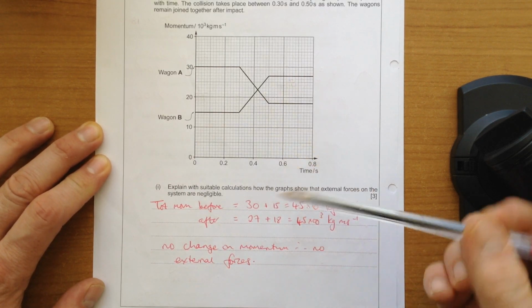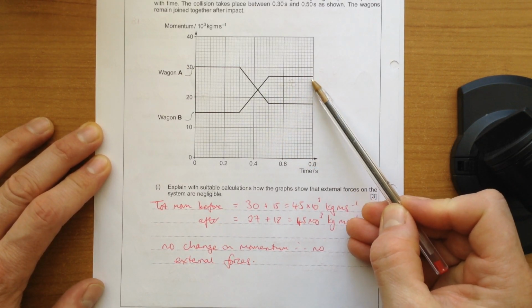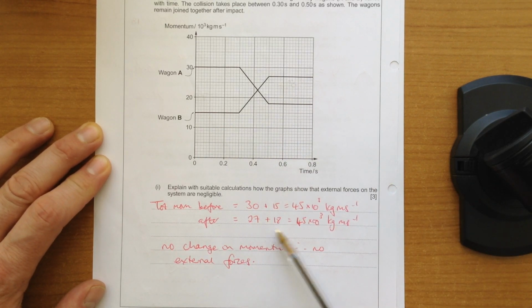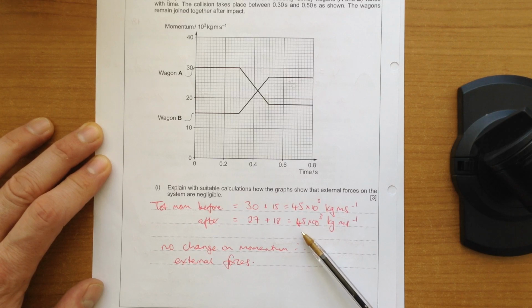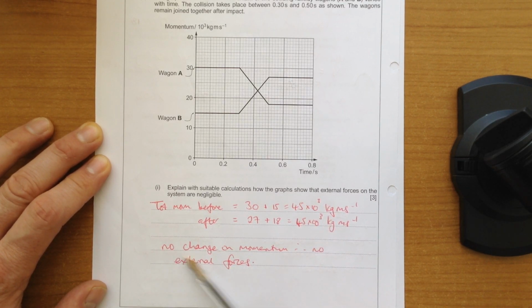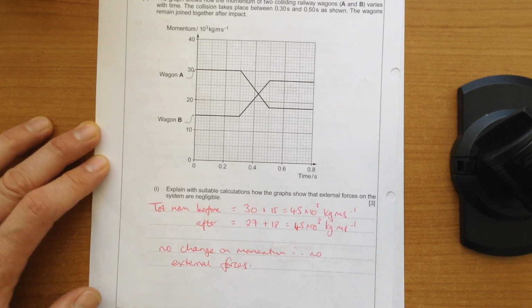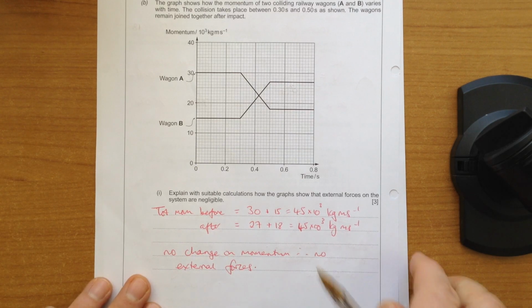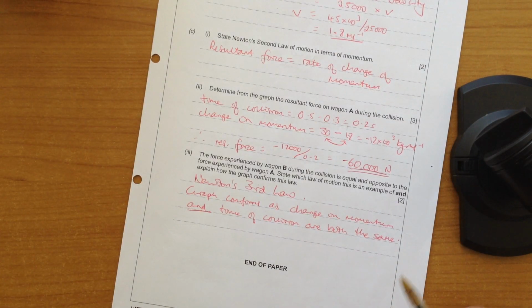Now the total momentum after the collision, wagon A has gone down to 27, wagon B has come up to 18, 27 plus 18 is also 45, okay? So momentum has been conserved, therefore with no change in momentum there are no external forces. So that was a cheeky way of asking, do you know the law of conservation of momentum? Okay, on to the very last page then.